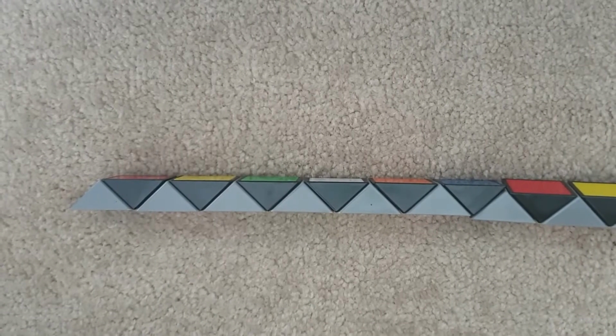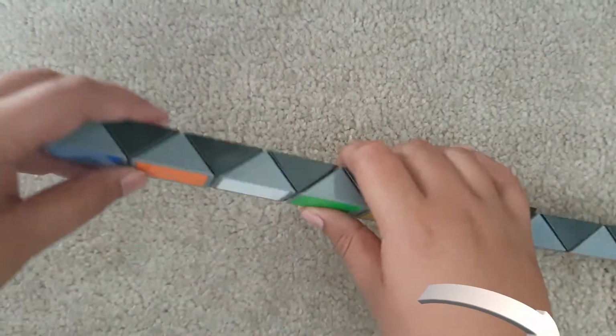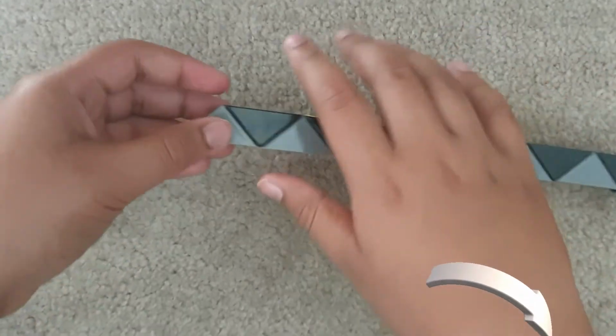Hello everybody, and today I'm going to be showing you how to make the fish with a 24 block Rubik's Twist. So let's get started.